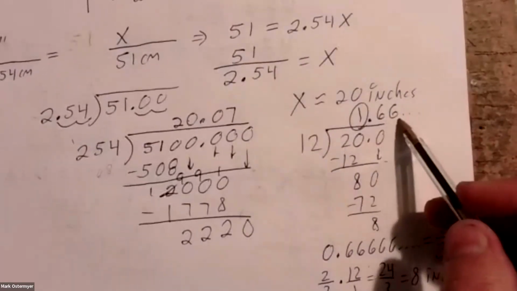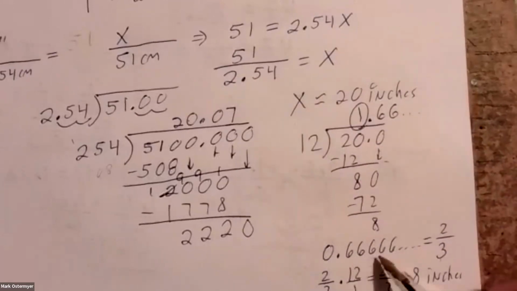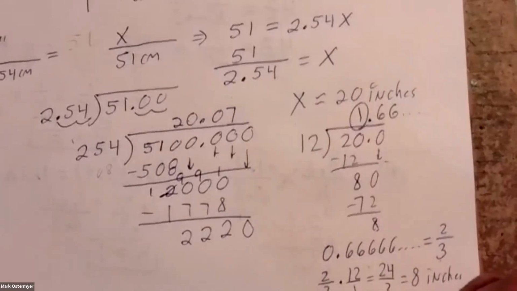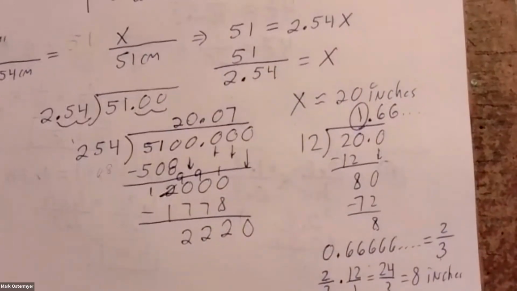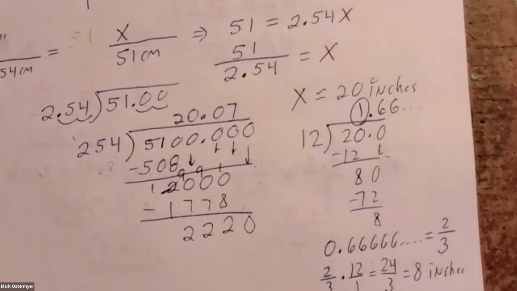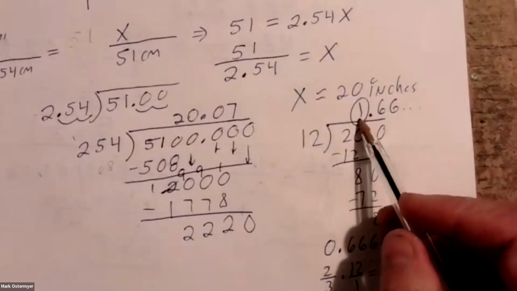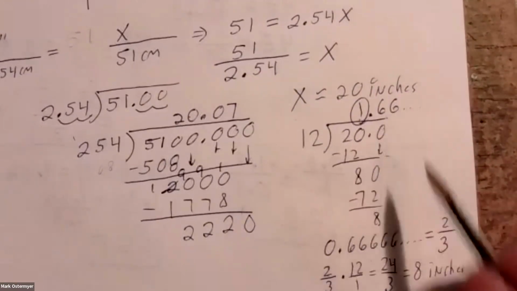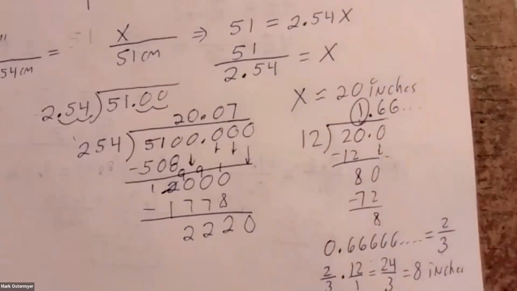Because 0.666666 of another foot is 0.6666 times 12, but 0.666666 is really 2/3. 2/3 times 12 is really 24 thirds, which is 8. 8 inches. So we got 1 whole foot and 67 hundredths of another foot. 67 hundredths of 12 inches is about 8 inches.